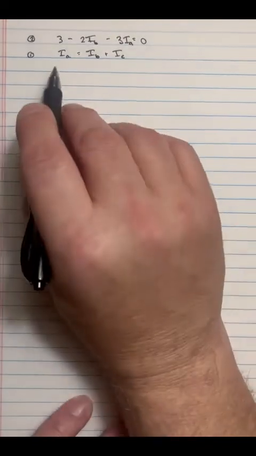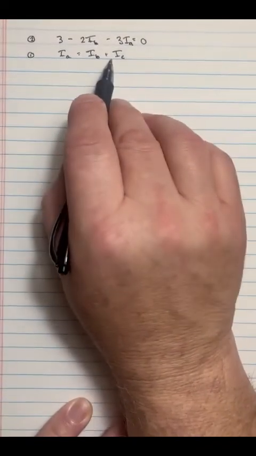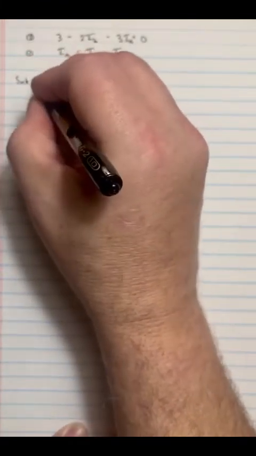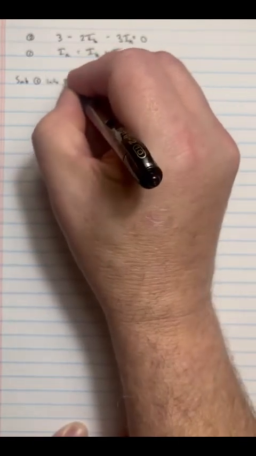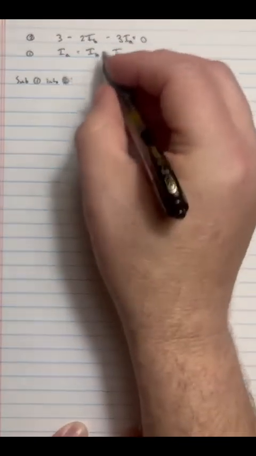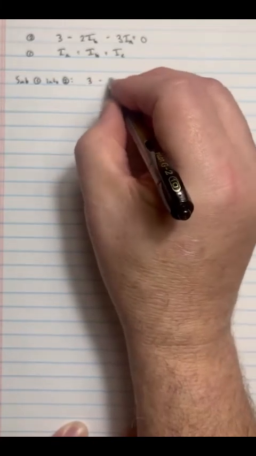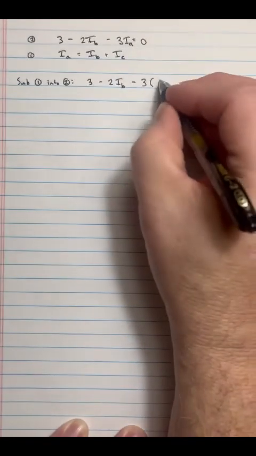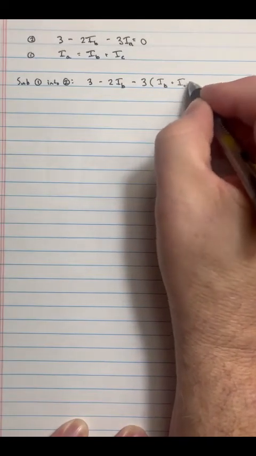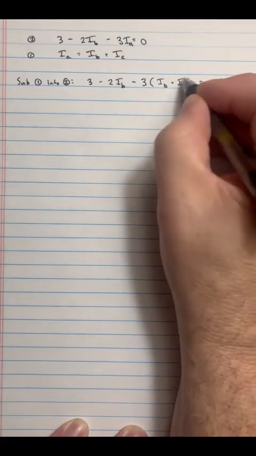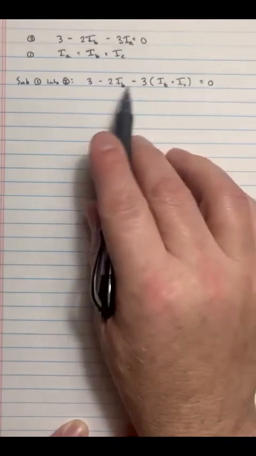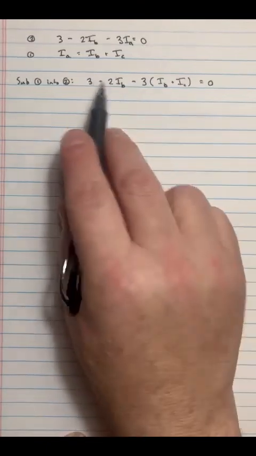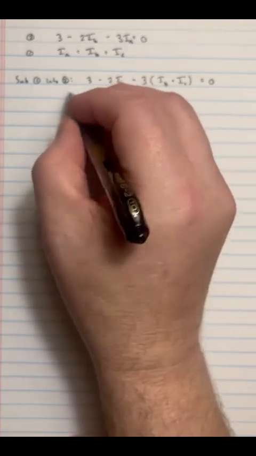So, I've already got this solved for IA, so I'm going to take this and substitute into that equation. So, in other words, my process is sub equation 1 into equation 2. All right? So, that means I have 3 minus 2IB minus 3. Now, instead of IA, it's IB plus IC. And I'm taking the extra step of writing this out in parentheses so everybody can see exactly what I'm doing and where it's coming from. Okay? So, this is an algebra trick, right? Straight substitution. All right, the 3 and the 2IB, let's leave those alone for the moment.